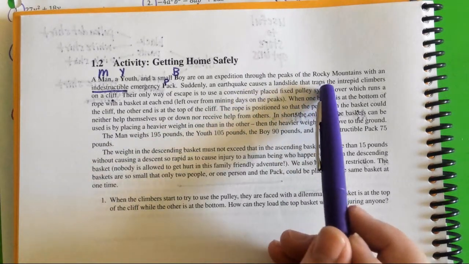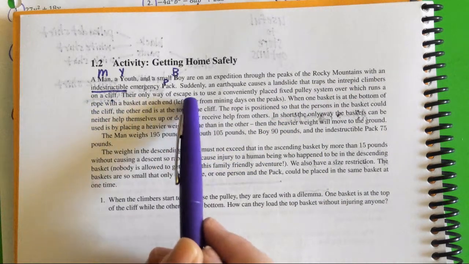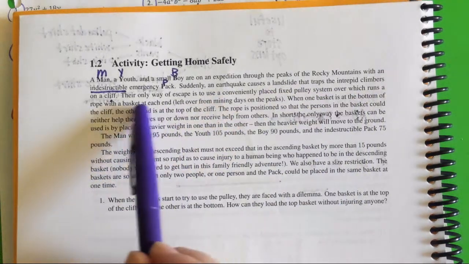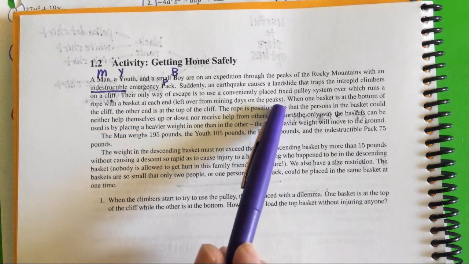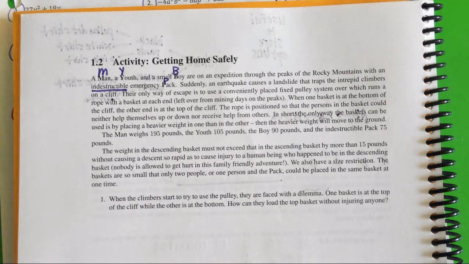An earthquake causes a landslide that traps the intrepid climbers on a cliff. Their only way of escape is to use a conveniently placed fixed pulley system over which runs a rope with a basket at each end, left over from the mining days on the peaks. So there's a pulley system, and when one basket is at the bottom, the other is at the top. And the rope is positioned so that the person in the basket can neither help themselves up or down, nor receive help from others. So in short, the only way the baskets can be used is by placing a heavier weight in one than in the other, and then the heavier weight will move to the ground.